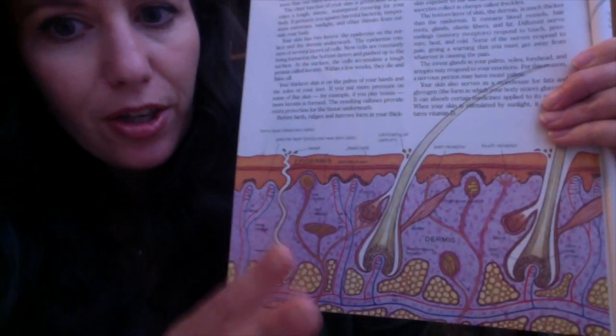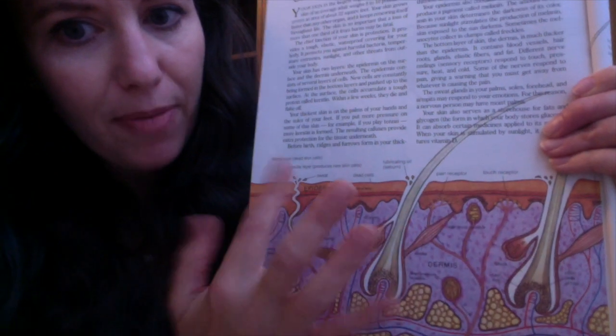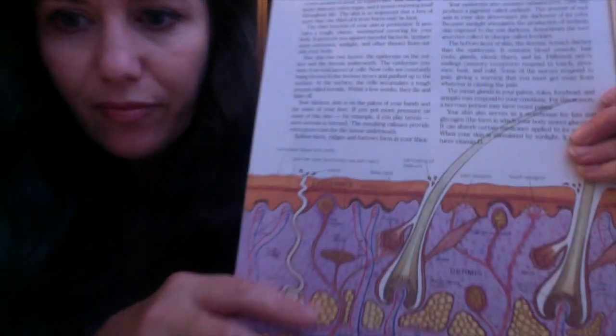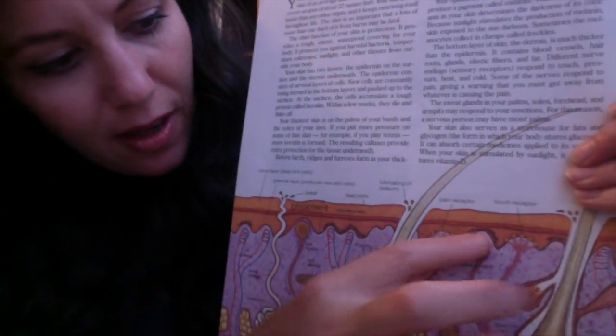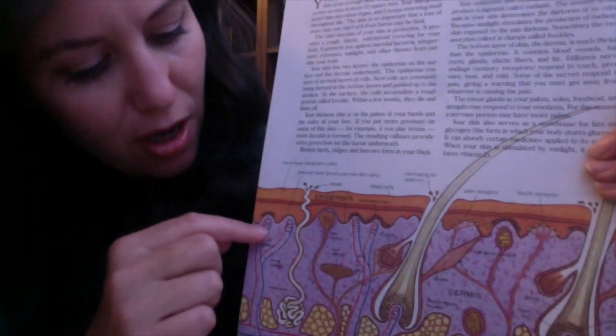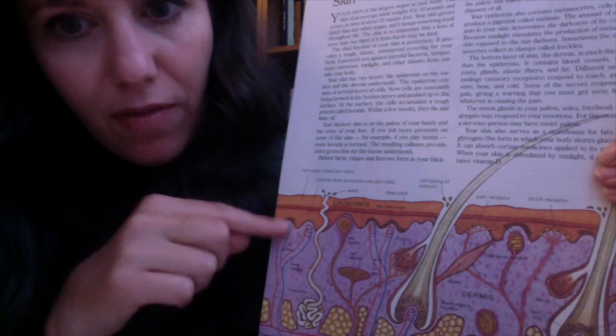Now, there's two different layers. We've got the epidermis, which is the part on top, the part that we see, and then the deeper underlying part called the dermis. Now for today, what I want us to look at is these ridges and these bumps on the dermis. See, the purple part is the dermis in this picture. Bumps and ridges, and then the epidermis is over the top.